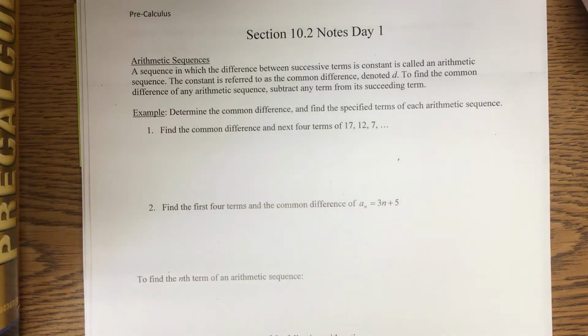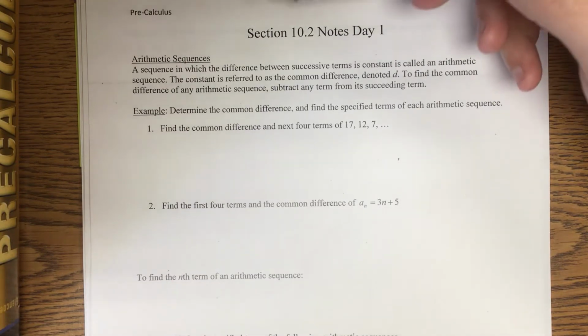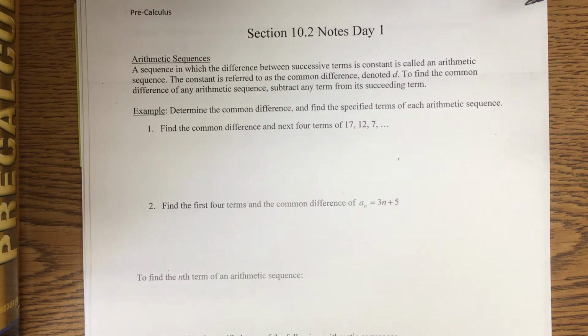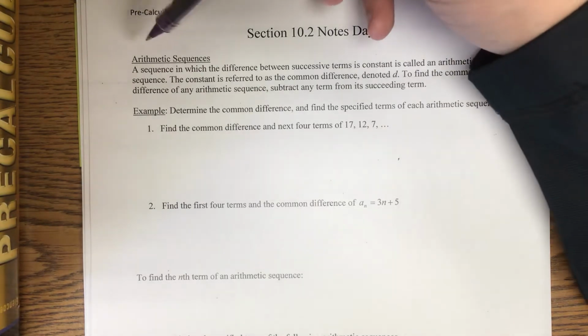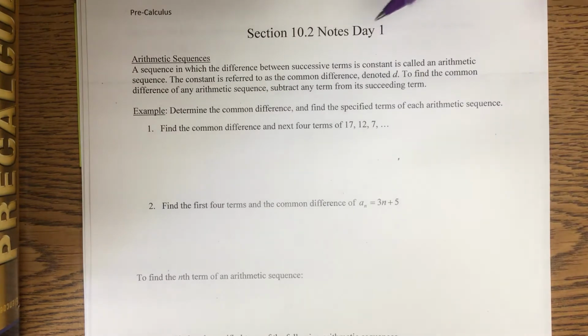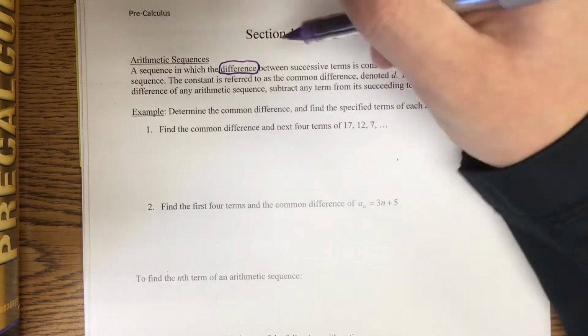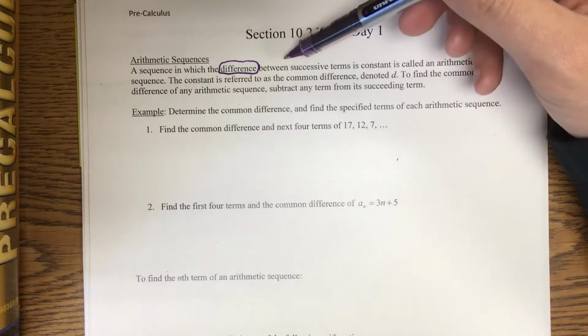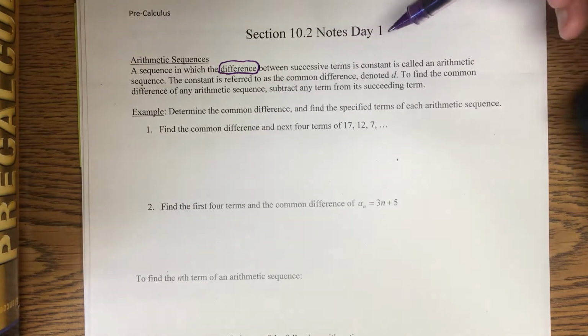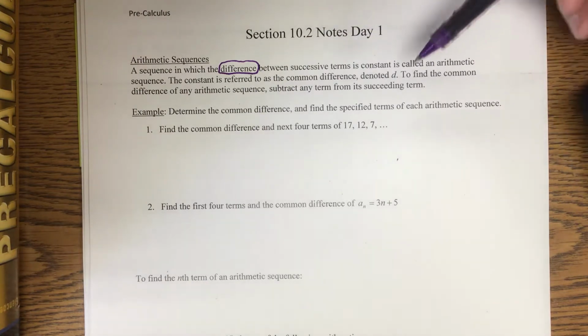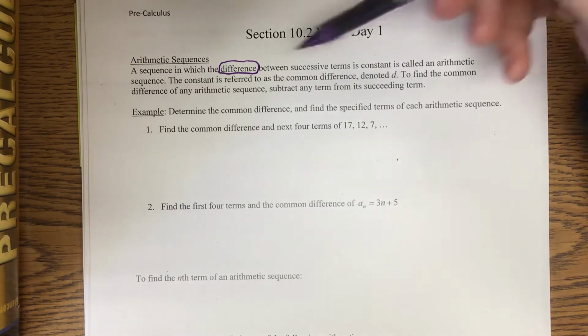In this video, I'll be talking about the notes from section 10.2 day 1. This will be our first video over arithmetic sequences. This is a special type of sequence in which the difference, so when you subtract them, between successive terms is a constant number. And we call this an arithmetic sequence.